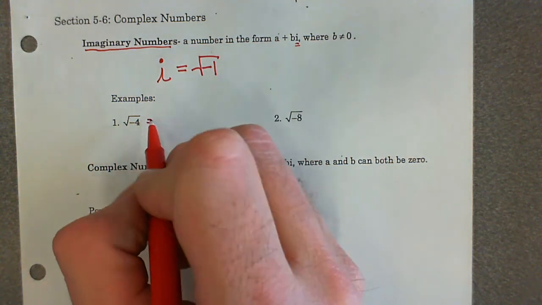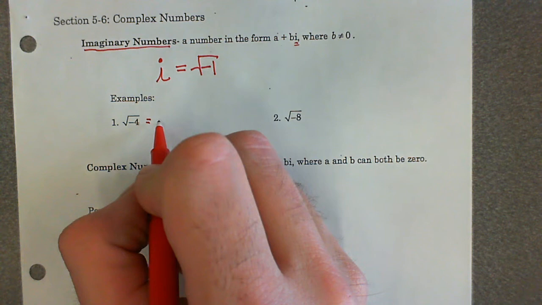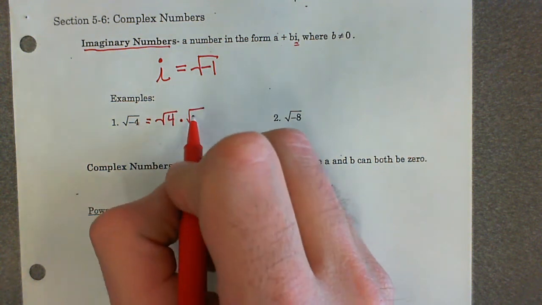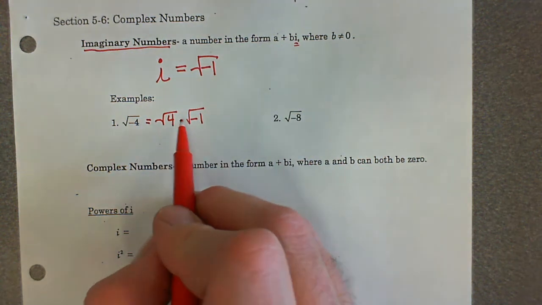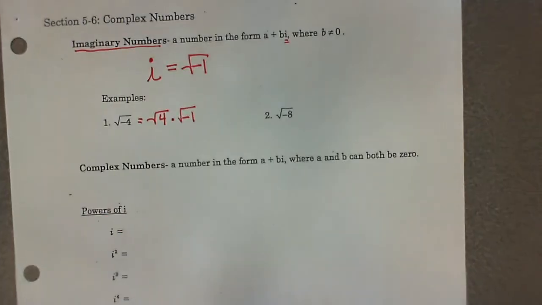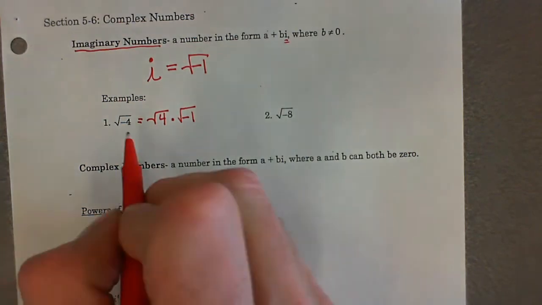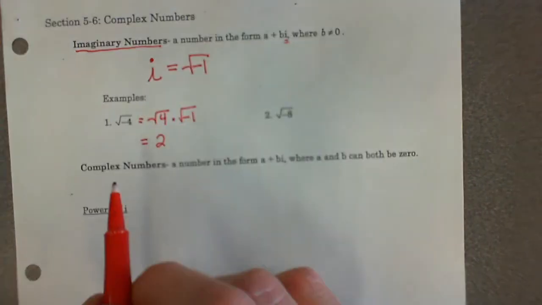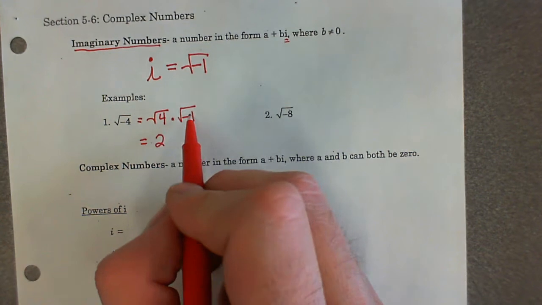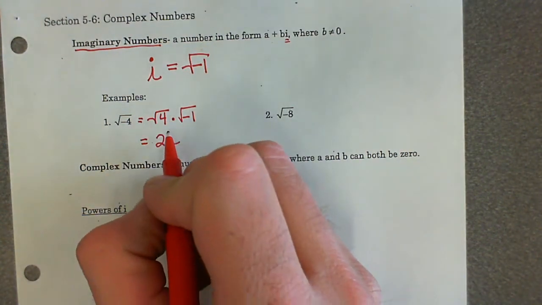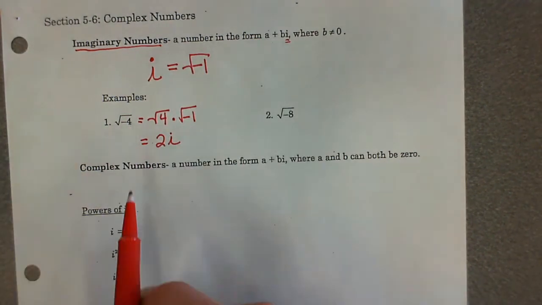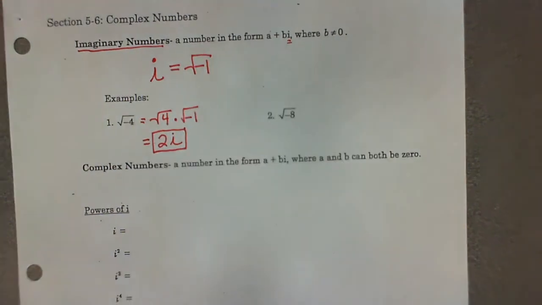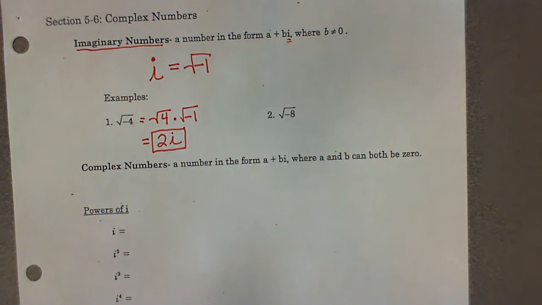So let's take the square root of -4 and change it into the square root of +4 times the square root of -1, because 4 times -1 is -4. Okay? Now, we know that the square root of +4 is 2, and we just learned that the square root of -1 is defined to be i. So the square root of -4 is defined as 2i. Okay? So that's an imaginary number, 2i.